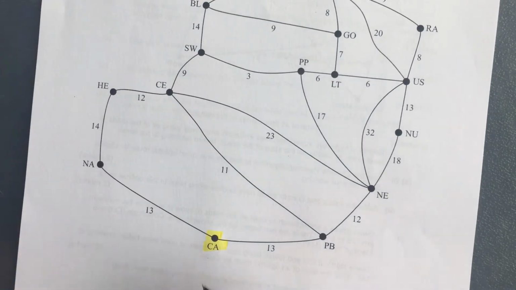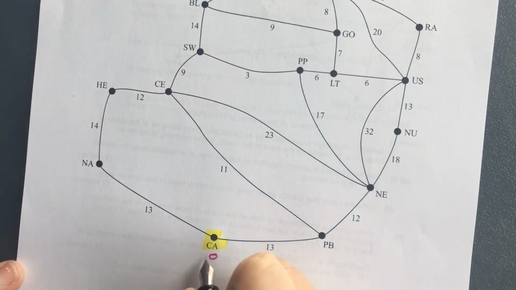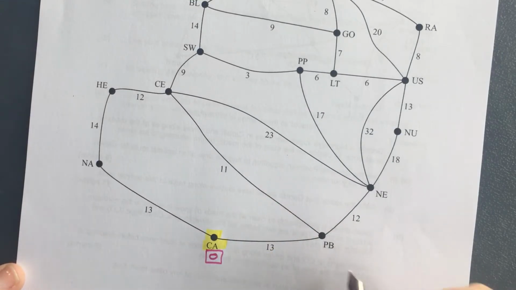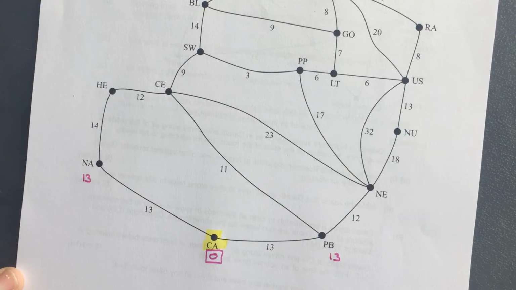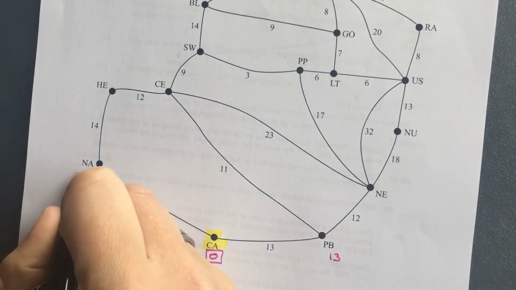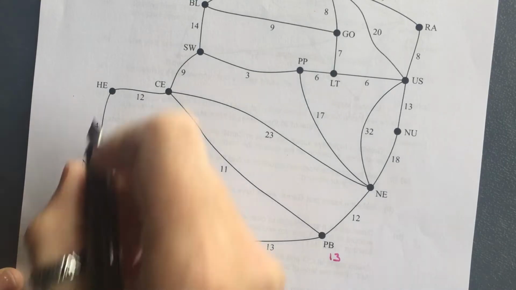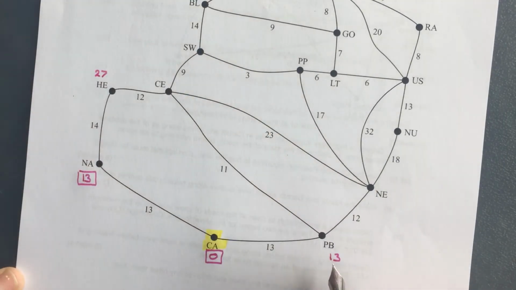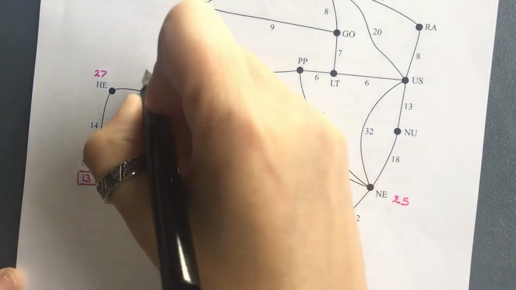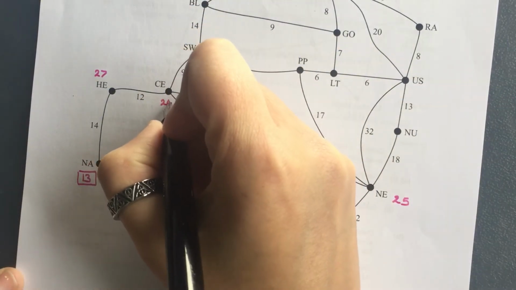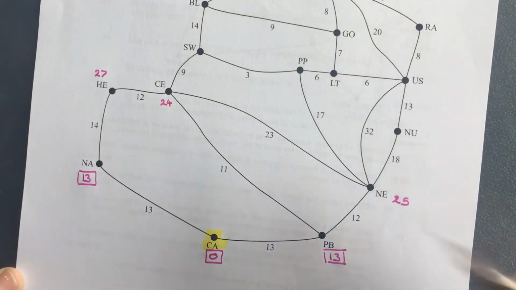So if we start at CA, it's going to take us no time to get from CA to CA, so that will be 0. Smallest thing not boxed is 0. So from here we can do that one, which is 13, and that one, which is 13. It doesn't matter which 13 you pick. So if we take that one first, 13 and 14 is 27. The next smallest 13 will be this one. So we have 25 and 24. So next smallest is going to be 24.